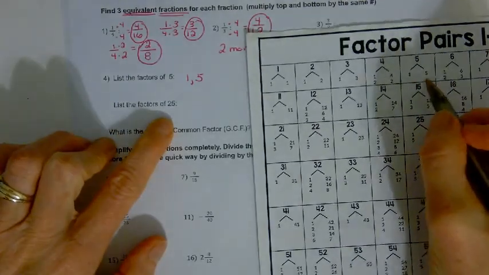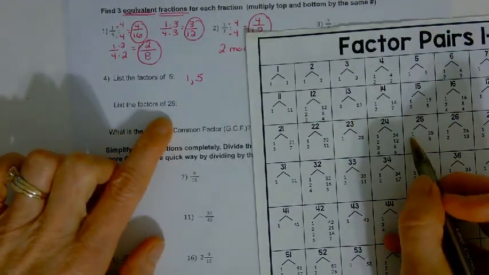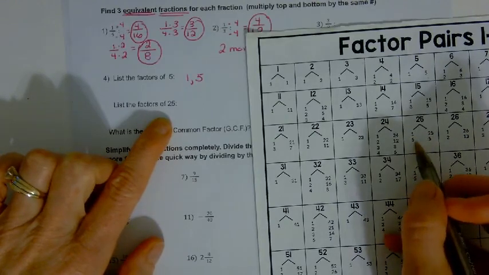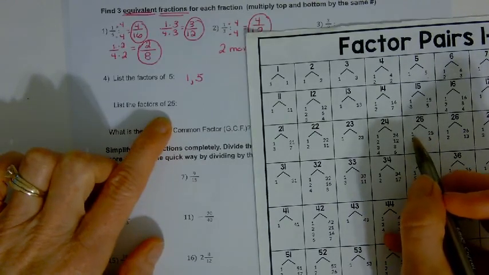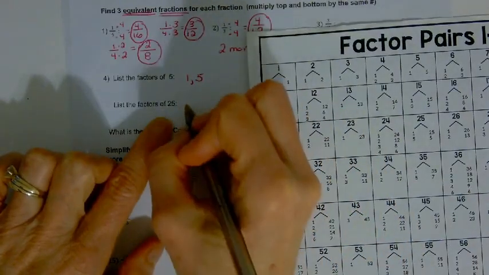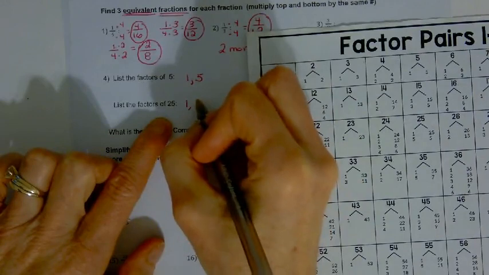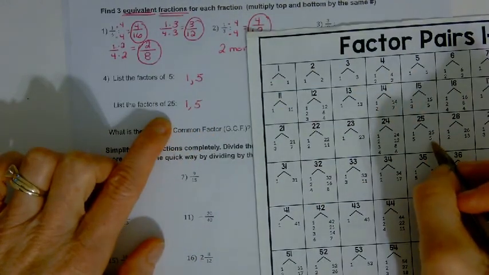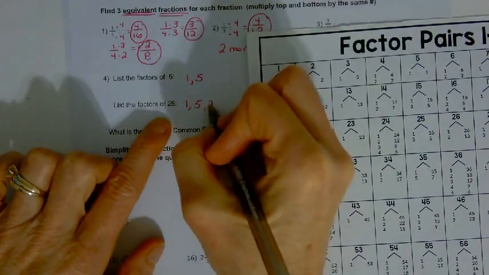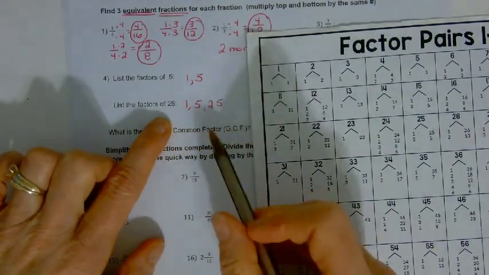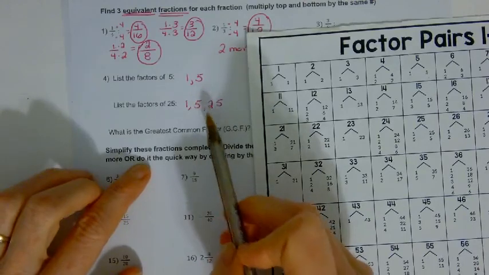Now I'm going to list the factors of 25, and here we have the factors of 25, 1 and 25, and 5 and 5. I'm going to list them in order, so I'm going to start with 1, and then I'm going to list 5, and I'm not going to list 5 twice, I don't need it twice. So 1, 5, and then 25. And there are the factors of 25, and I listed them in order from smallest to largest.